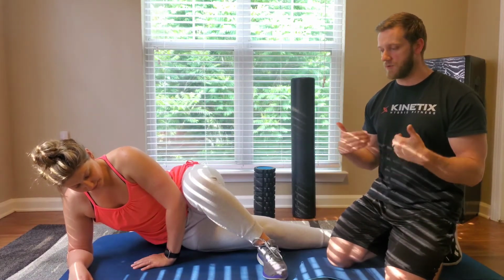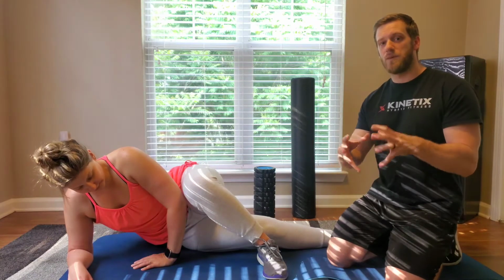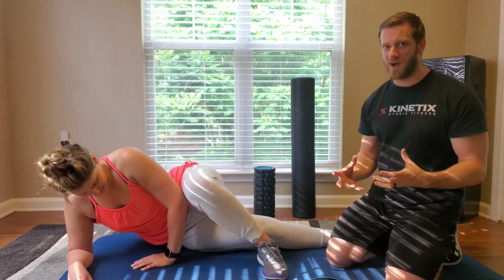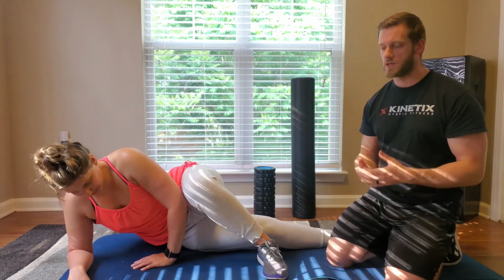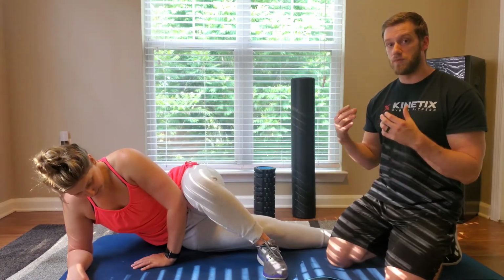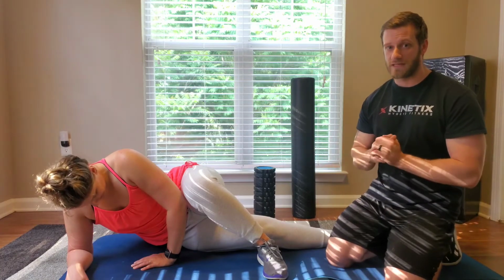You want to be comfortable enough where you can breathe and let the muscle relax. If it hurts too much and we have too much pressure on it, it won't be able to relax. So that's kind of the goal here. So find that spot, breathe, relax, and hold it for about 30 seconds.